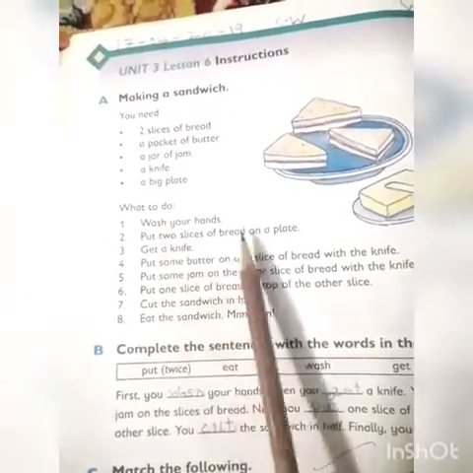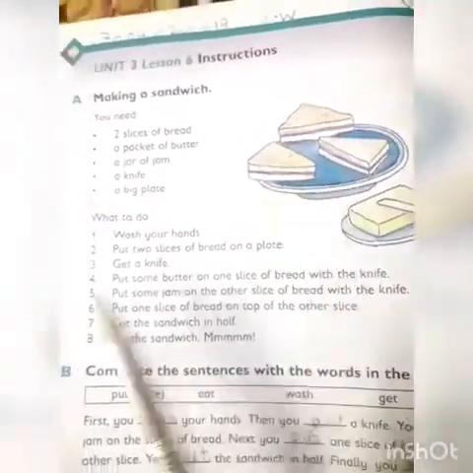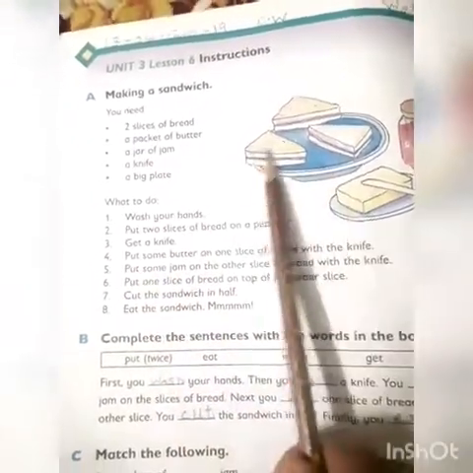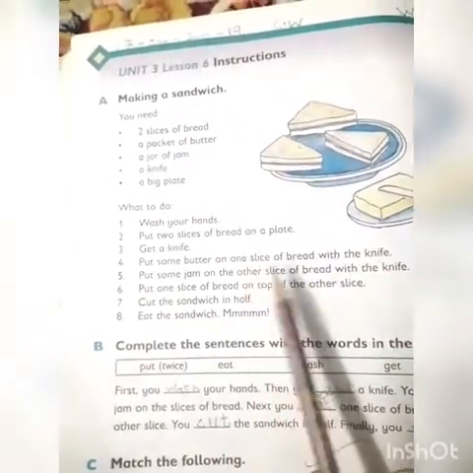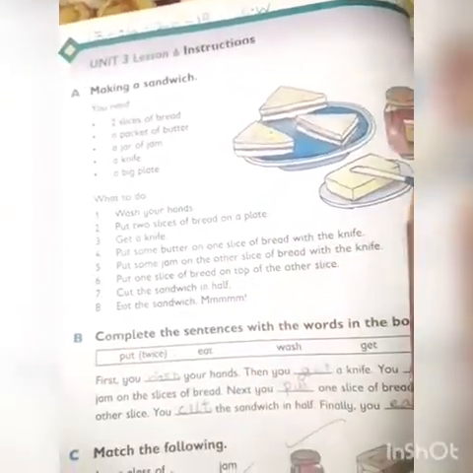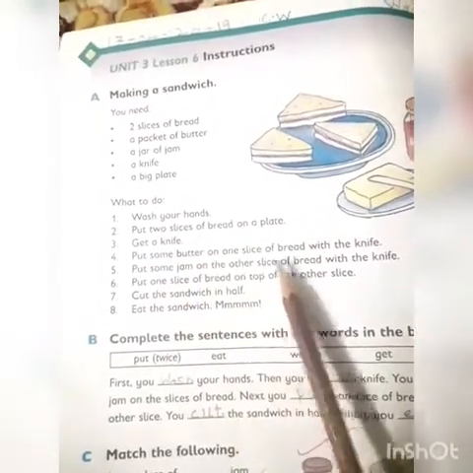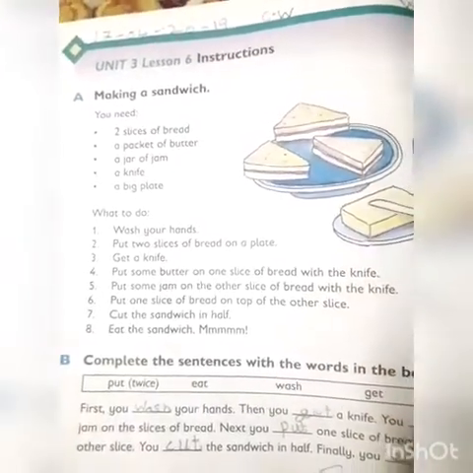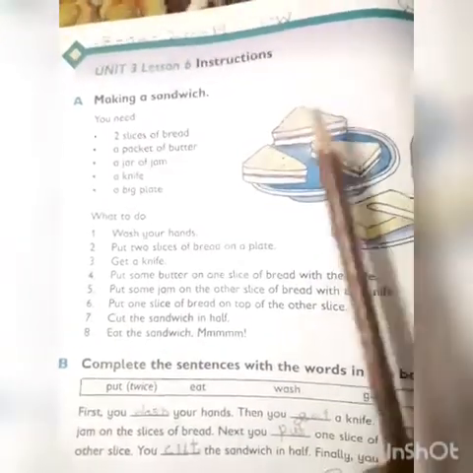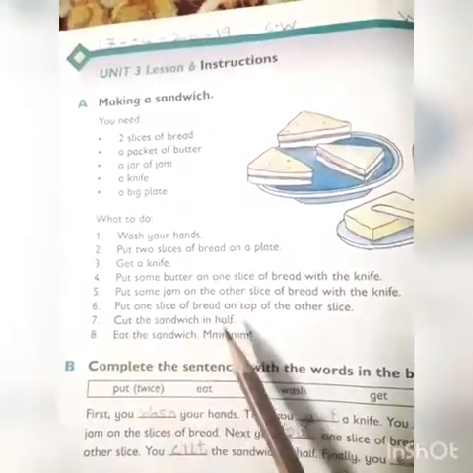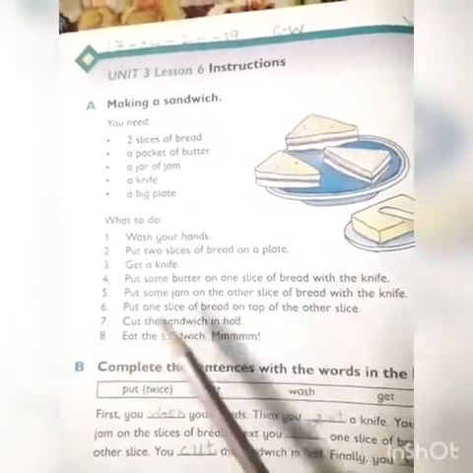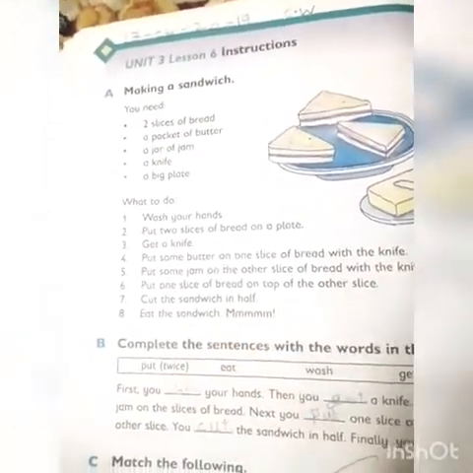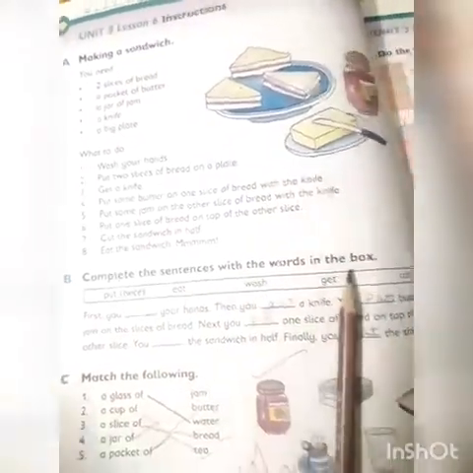Put 2 slices of bread on a plate. Get a knife. Now you put some butter on the bread with the help of the knife. Put some jam on the other slice of bread with the knife. Put 1 slice of bread on top of the other slice. Then you cut the sandwich in half. Eat the sandwich.